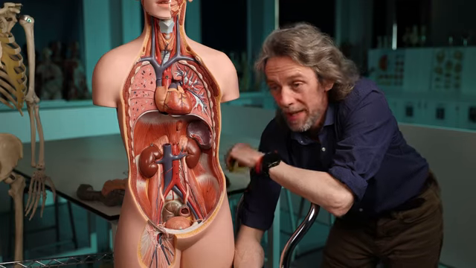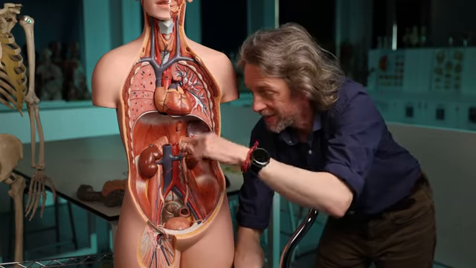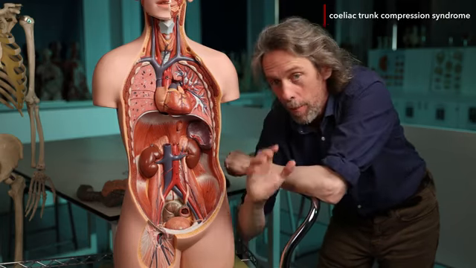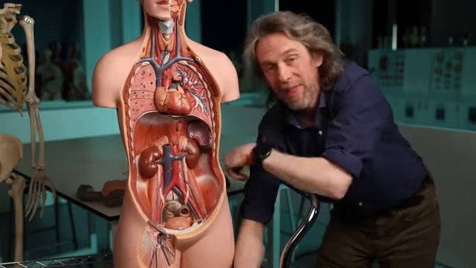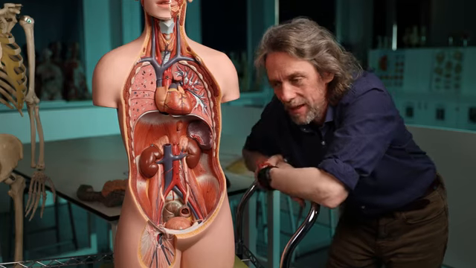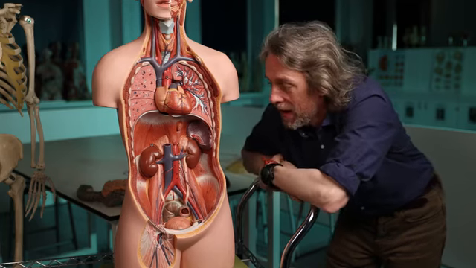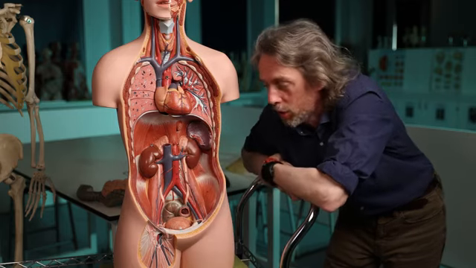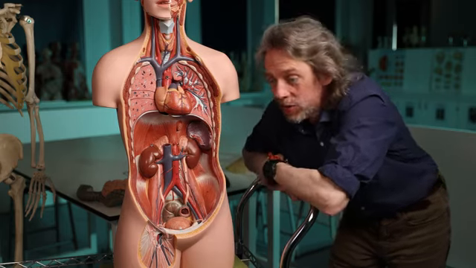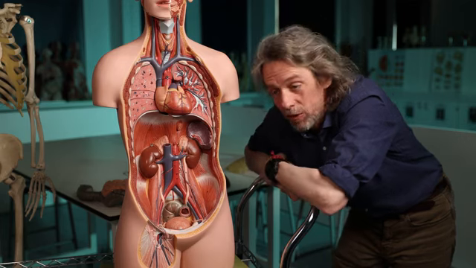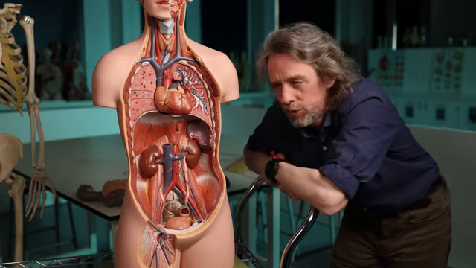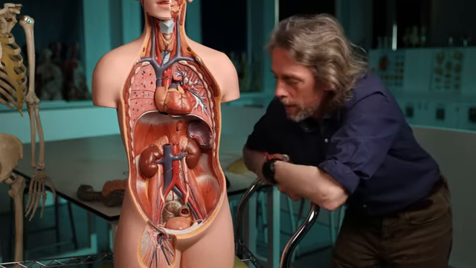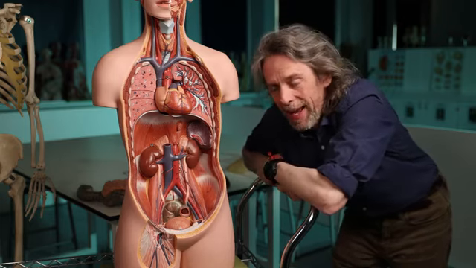That would be median arcuate ligament syndrome, or celiac trunk compression syndrome, but there are many other things around here that also cause pain: the esophagus, heartburn, the stomach, the duodenum, ulcers. There are lots of reasons why pain and nausea might occur around here. Median arcuate ligament syndrome is rare, 2 in 100,000 people. I think the other things are much more common, but it's a potential cause of pain and nausea in this region.